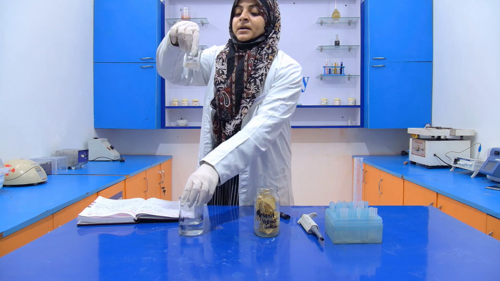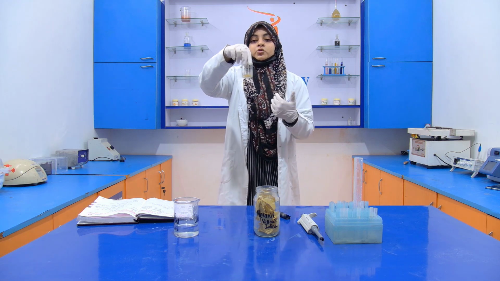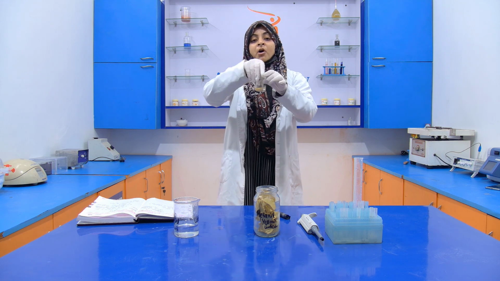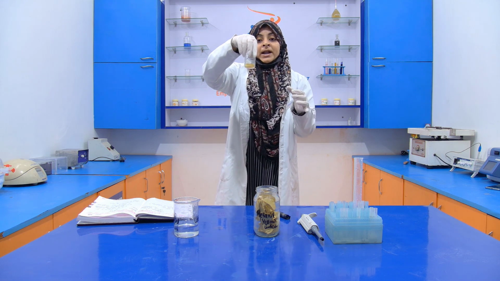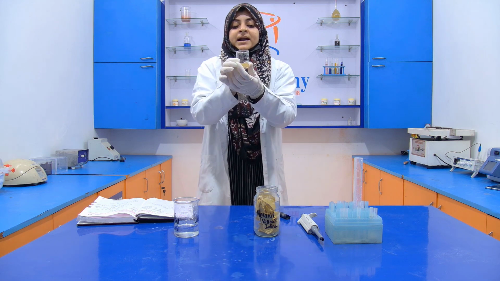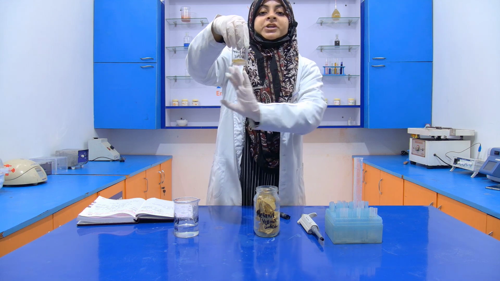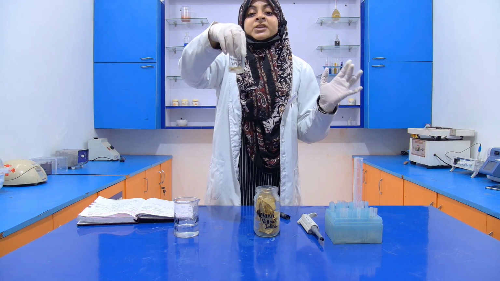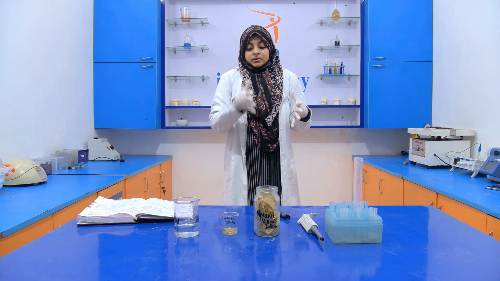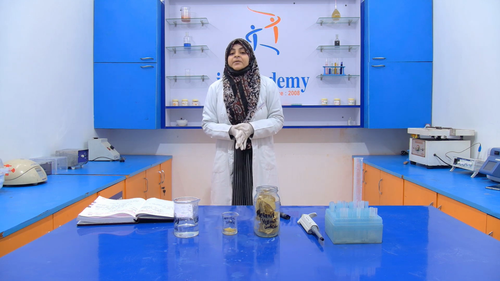If this metanil yellow indicator changes into a pink color, then it means that adulteration with mineral oil has taken place in the carbonated beverage. But you can see that there is no color change of the indicator. It is still yellow in color, which means that our carbonated beverage is not adulterated with mineral oil.